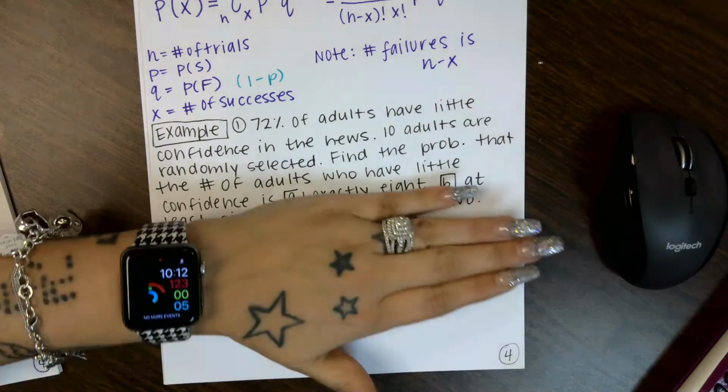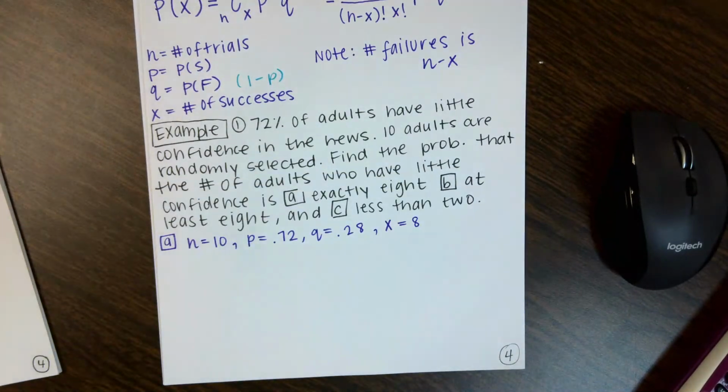Don't pay attention to A, B, or C. It is X equals 0, 1, 2, 3, 4, 5, 6, 7, 8. Whenever you're doing these different parts, you have to read exactly in between, inclusive, less than, greater than. That's what defines your X's. And then you work with those, okay? So, now we can do this.